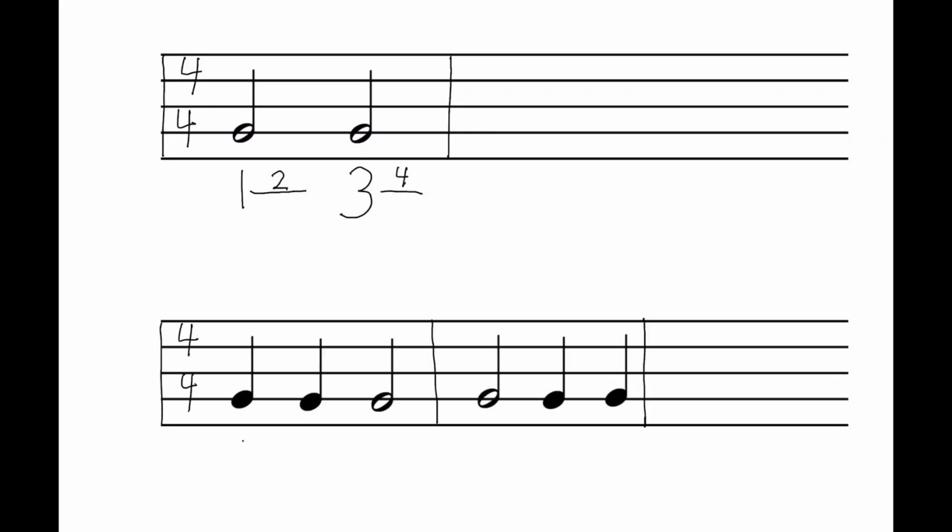Let's look at an example combining quarter notes and half notes. We begin every measure with beat 1, and this quarter note takes up all of beat 1. So our next quarter note is beat 2. This half note begins on beat 3 and carries through beat 4. A new measure begins with beat 1, but this half note takes up 2 beats, so we put 2 on a line. And then we've got a quarter note for beat 3 and a quarter note for beat 4.